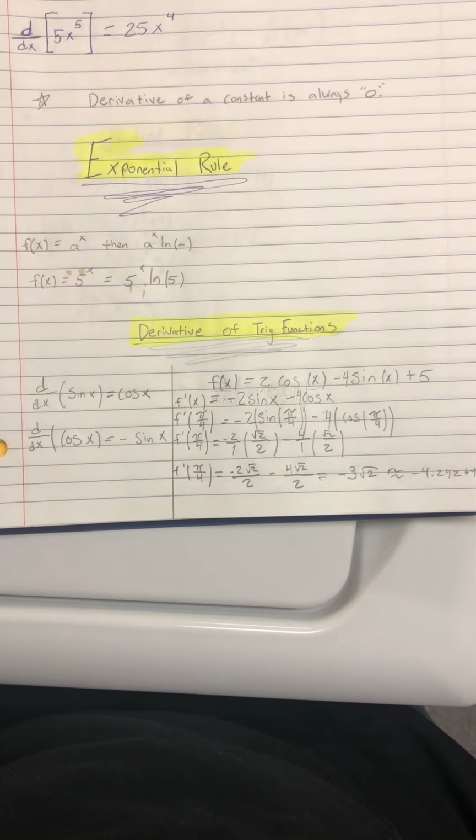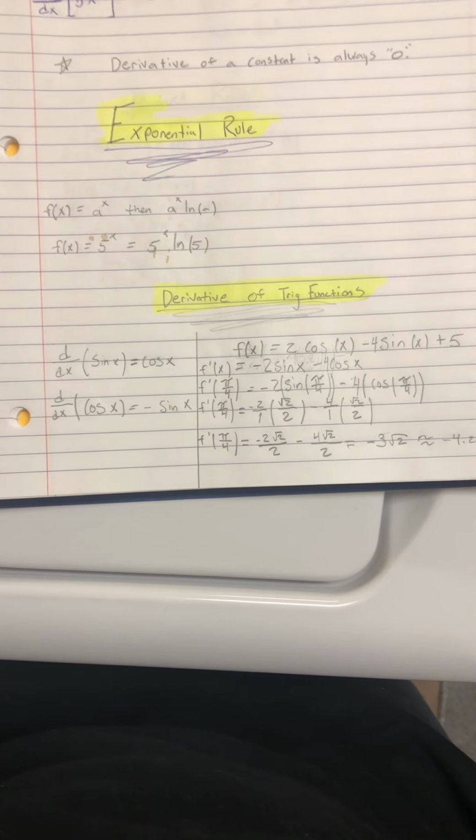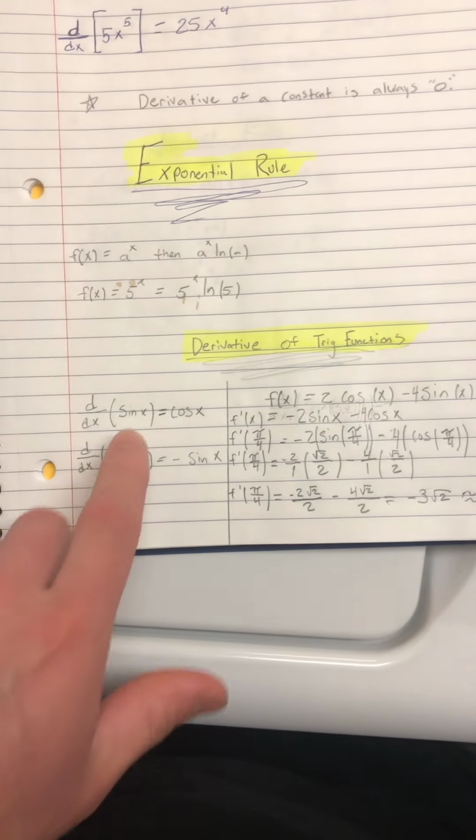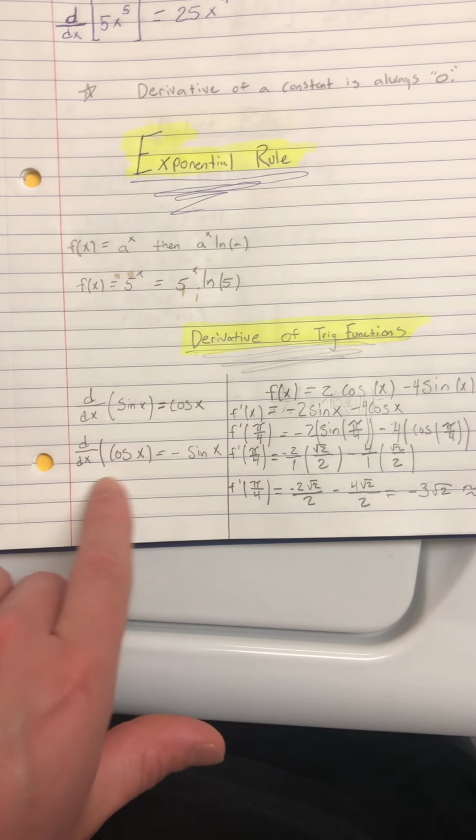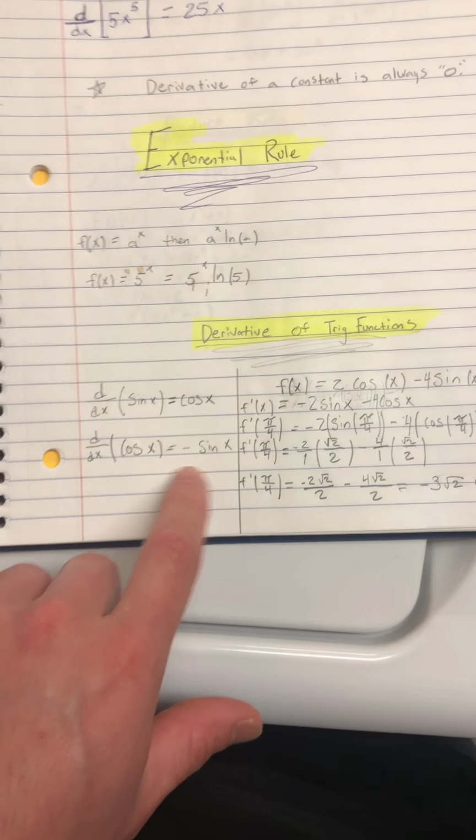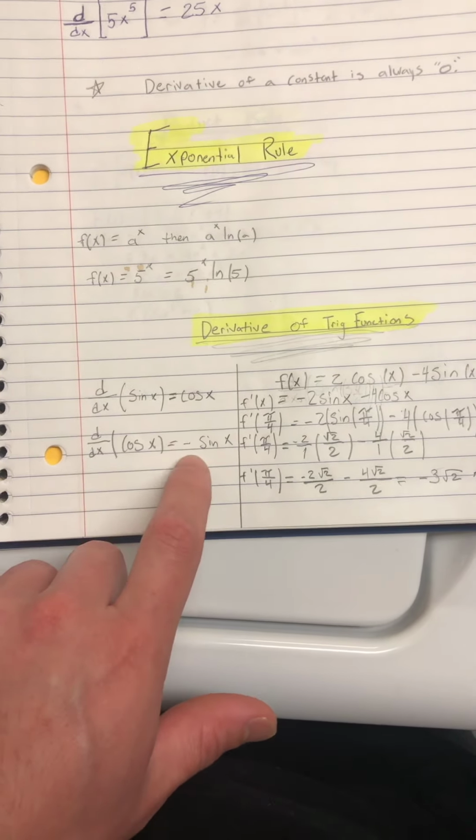You can also take derivatives of trig functions. The derivative of sine x equals cosine x. The derivative of cosine x equals negative sine x. Here's an example of a function: f equals 2 cosine x minus 4 sine x plus 5. So f prime, or the derivative of the function, equals negative 2 sine x minus 4 cosine x. See how these flip right here.